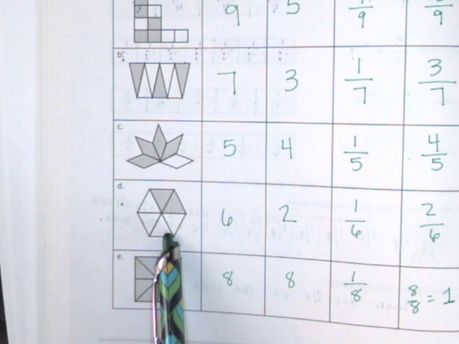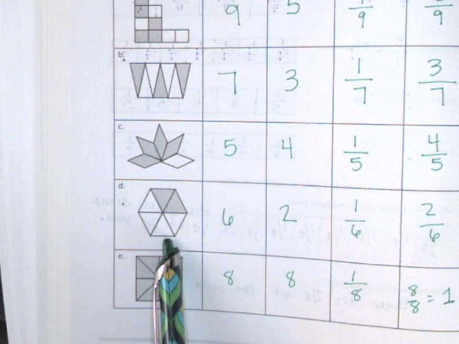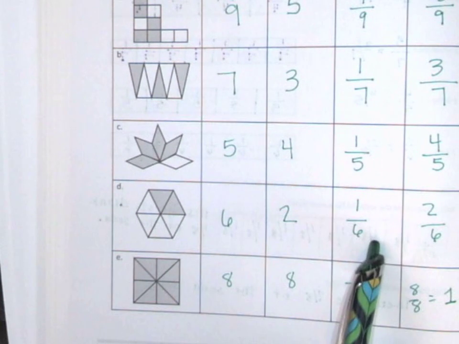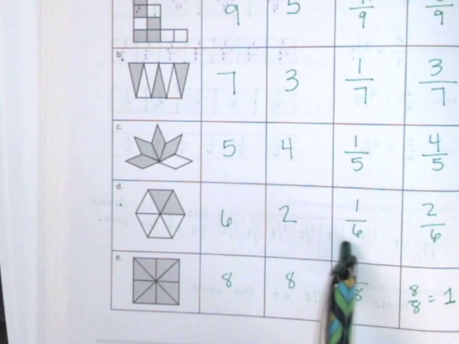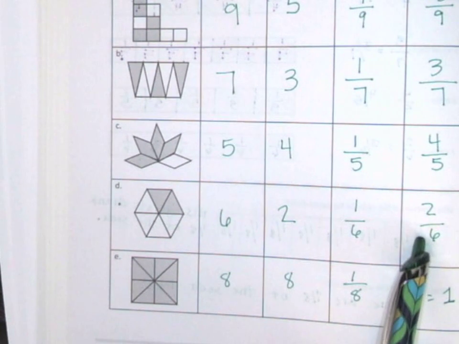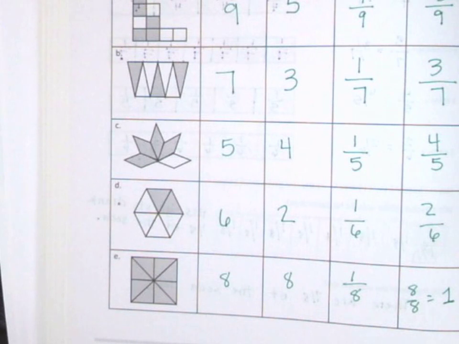D, there are 6 parts. There are 2 parts that are shaded. Unit form, one of these sections will be 1 over 6. Because 2 are shaded, the fraction shaded is 2/6 or 2 over 6. If you got that one correct, give yourself 2 claps.